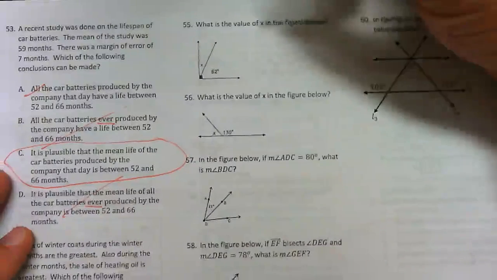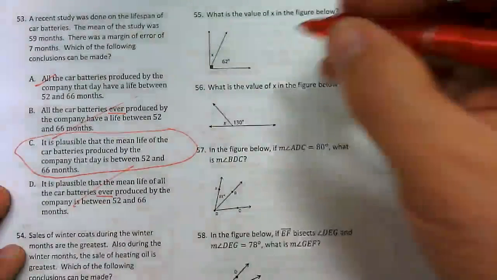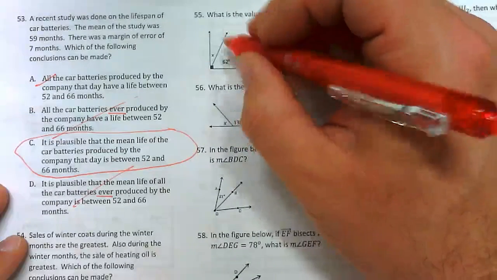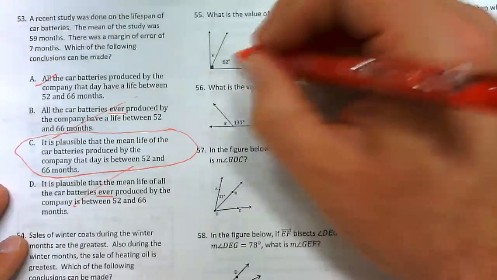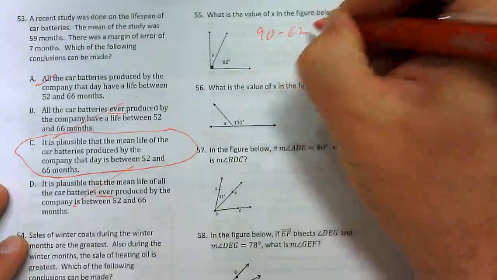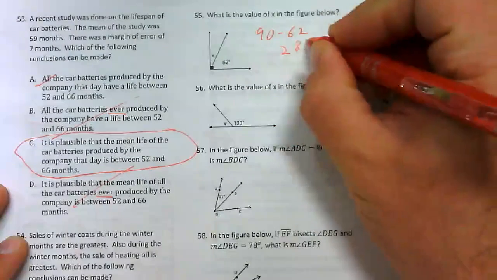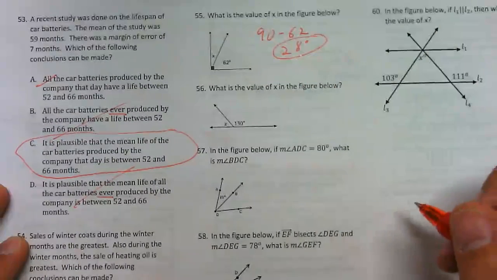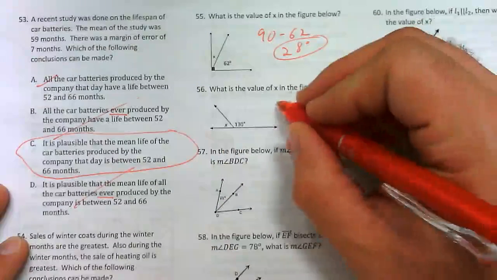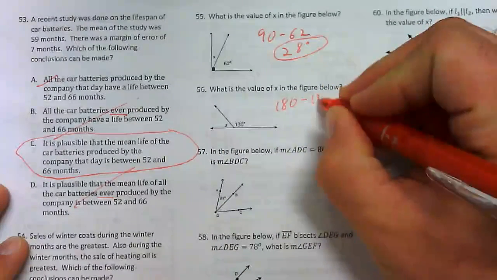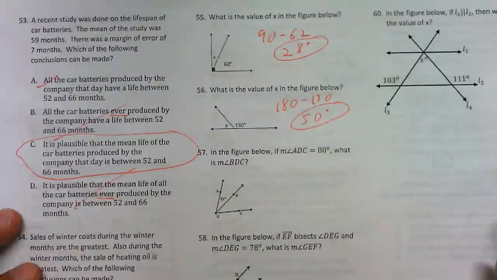What is the value of X in the figure below? So this is our geometry topics that we talked about last week. Here we have a 90-degree angle, so these two together have to equal 90 degrees. So if I take 90, subtract off the 62, we are left with 28 degrees for the other angle. On this one, these two angles together make a straight line. That's 180 degrees. So 180 minus 130 leaves us with 50 degrees for the other angle.